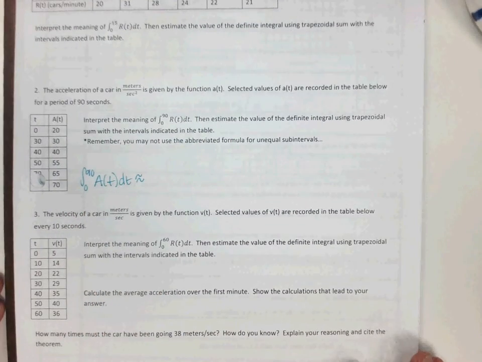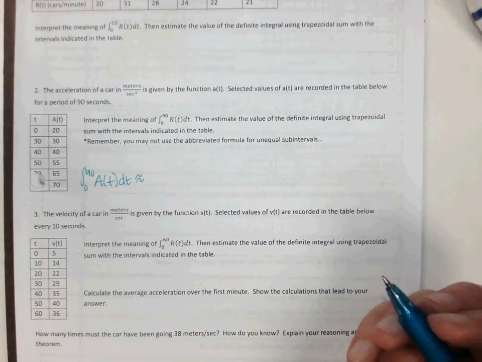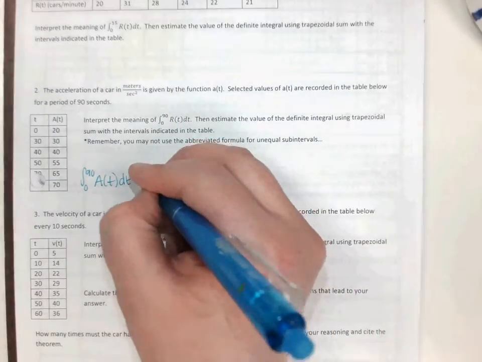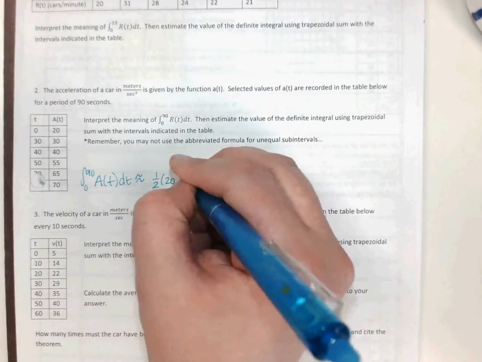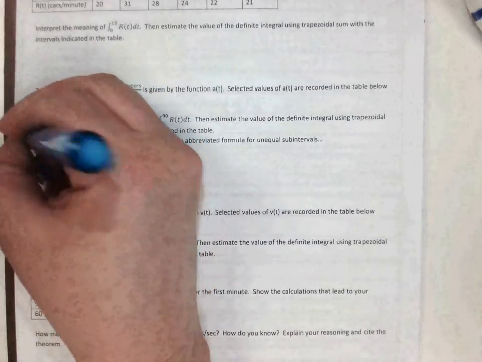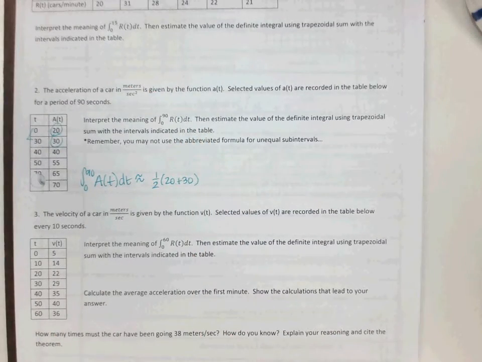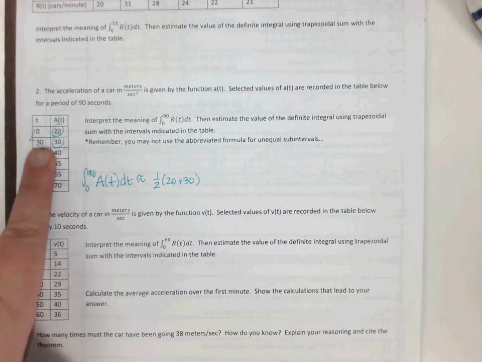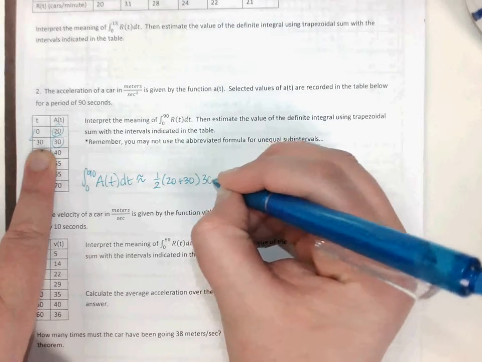I need the y values. 20 and 30. So I'll do 1/2 (20 plus 30). And then I need to multiply by 20 and 30's delta x. So look on the x side, 0 to 30, what's the difference there? 30. Plus.